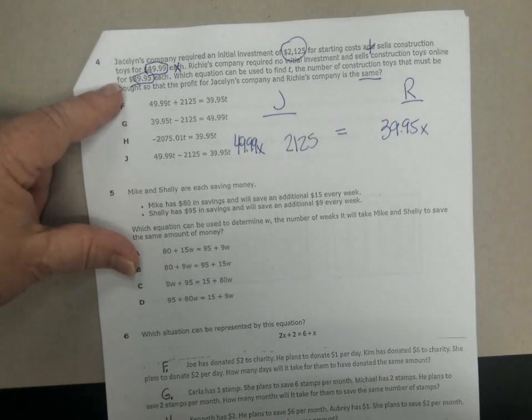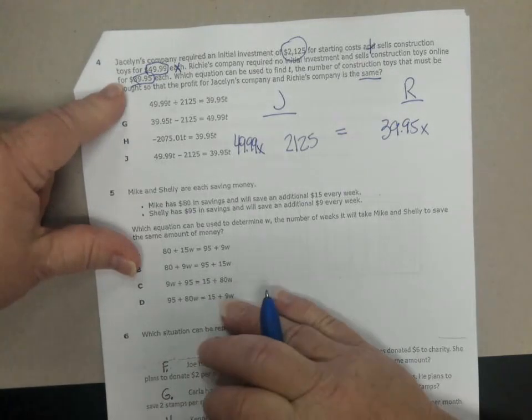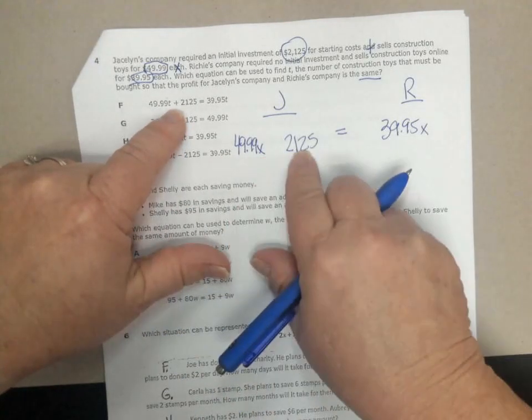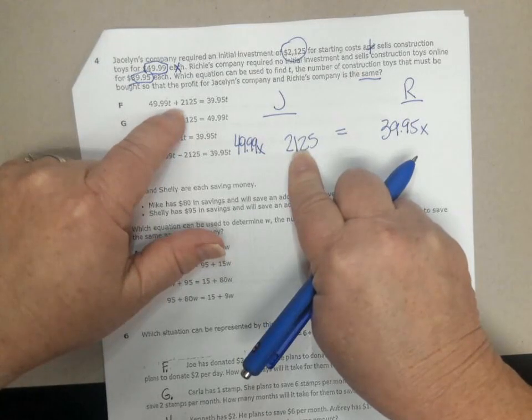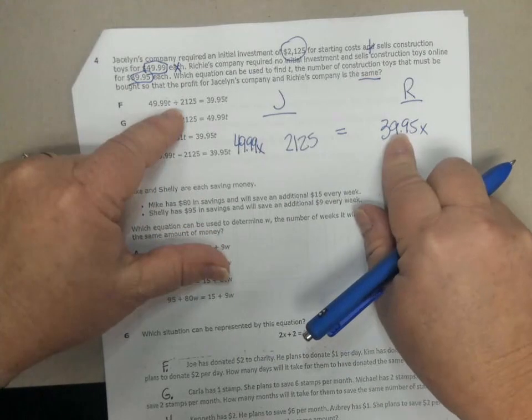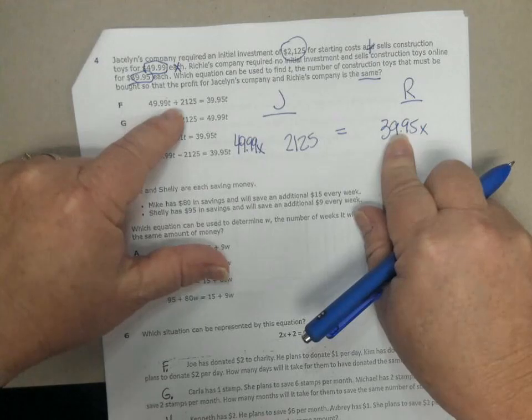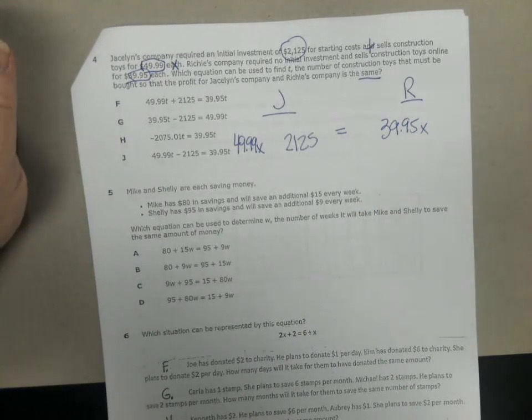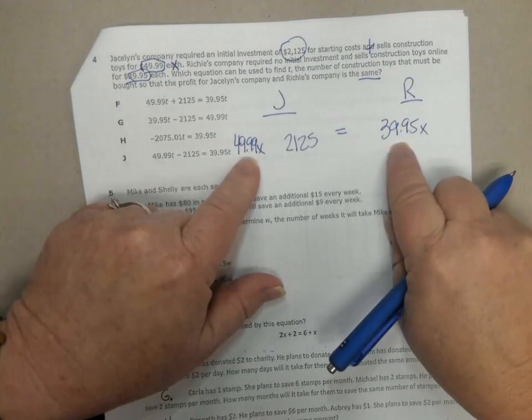Now, the reason this problem is tricky is because most of us would immediately go to this plus. We would say, well, this plus this has to equal this. But we want to know when it is actually going to be the same for these two.